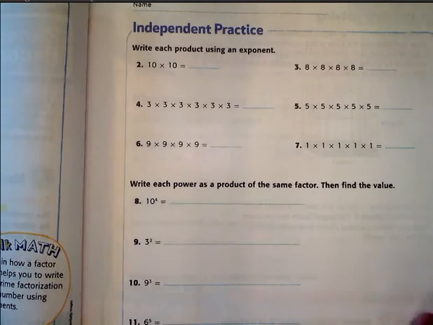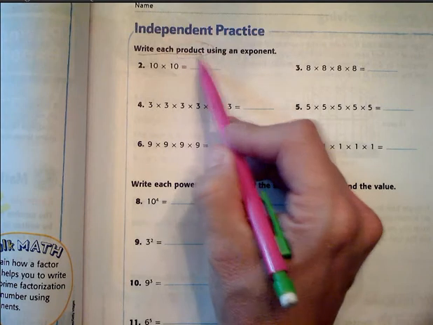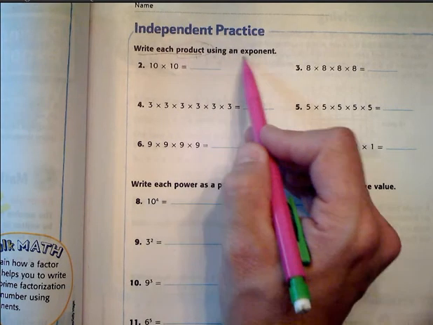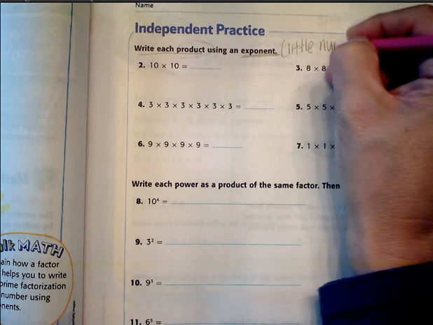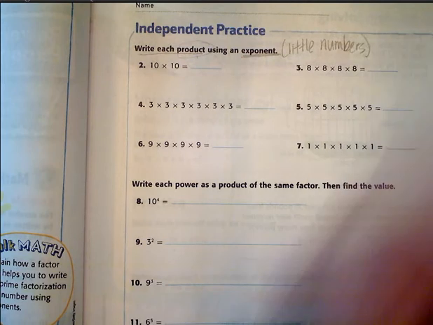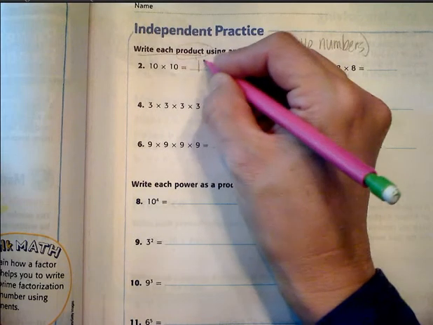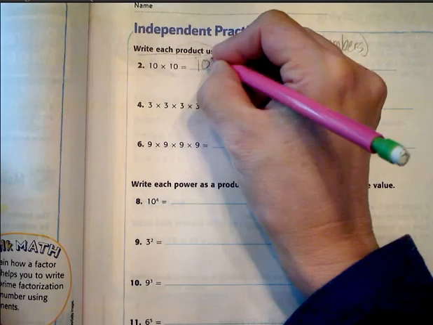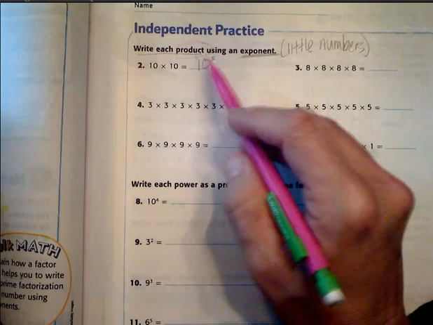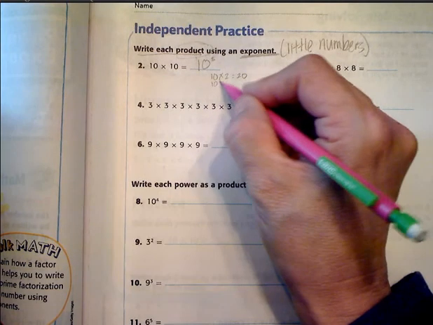Okay, independent practice. We've got to write each product, which is the answer to a multiplication problem, using an exponent. And remember, exponents are the little numbers on top, okay? So 10 times 10. What's the factor, the base that's repeating? Yep, it's a 10. How many times did it repeat? 1, 2. So it's 10 squared. And remember, that's not 10 times 2. 10 times 2 is 20. This is 10 times 10. What's 10 times 10? 100.